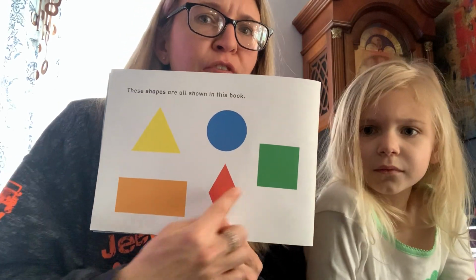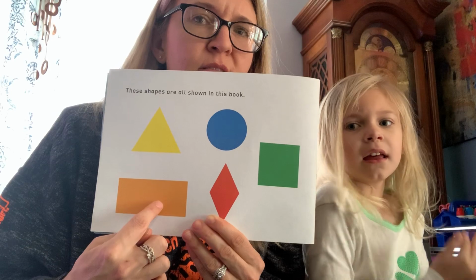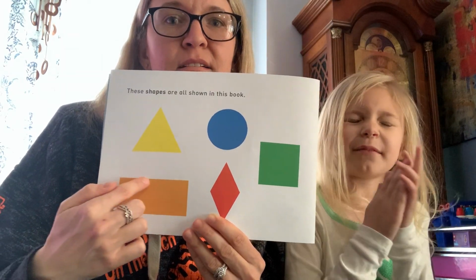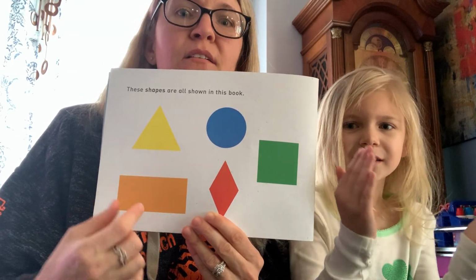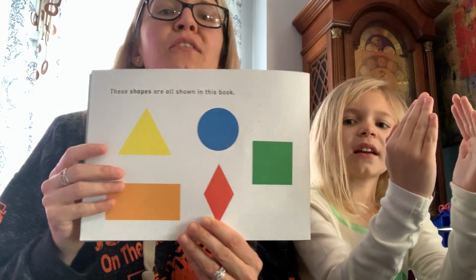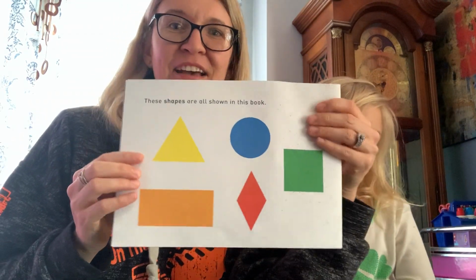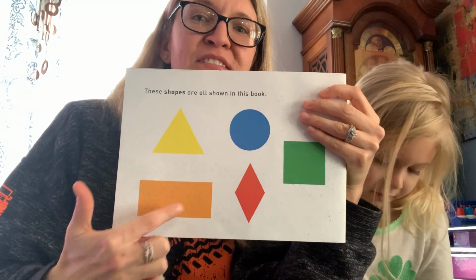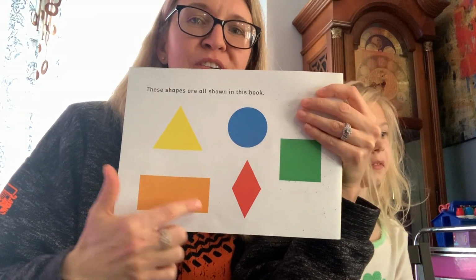How's the rectangle different from the square? Because it's long, and you can make a rectangle into a square. You just have to shorten it together. You're right. So the rectangle has 2 long sides and 2 short sides.